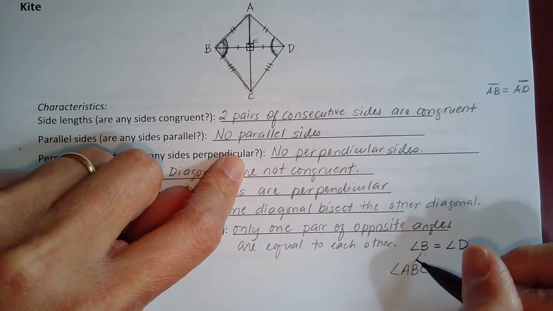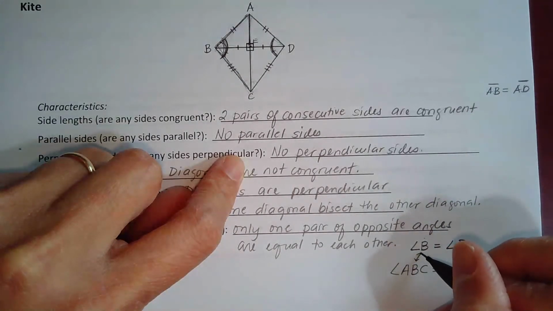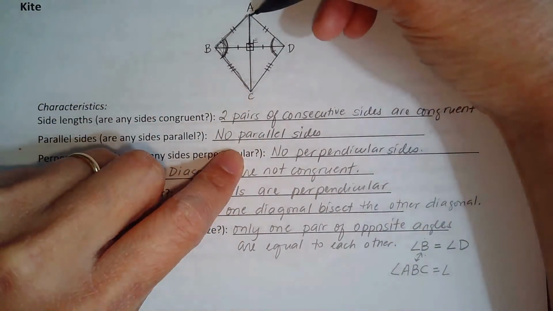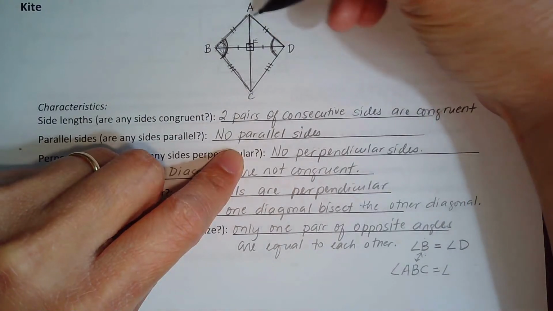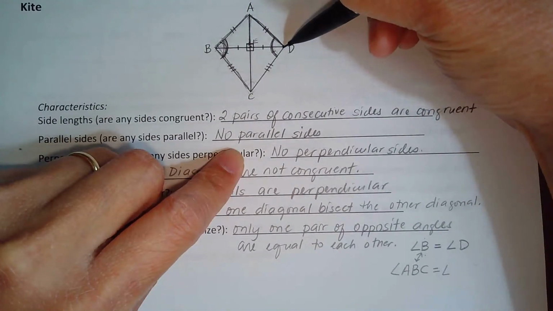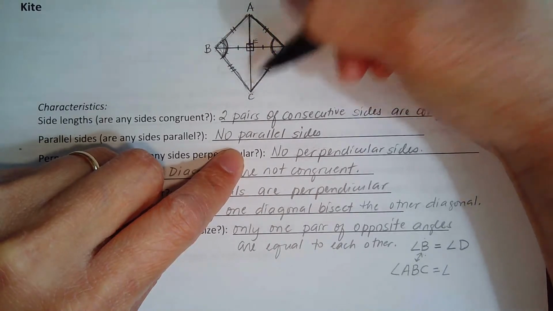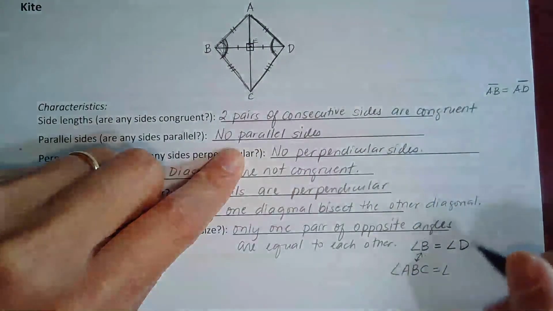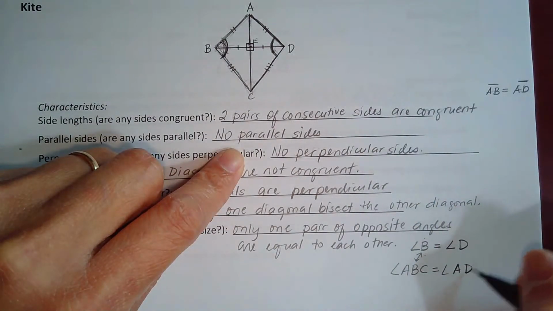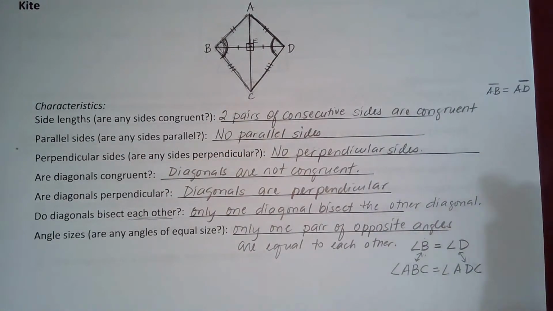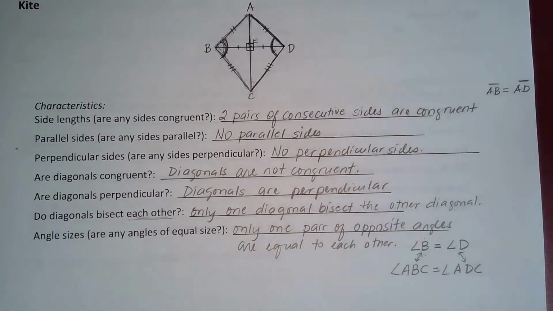That's the same thing as that one. And angle D would be, trace it out, from A to D to C. So this angle right there is angle ADC. So these two are the same. Just a different way of writing it down.